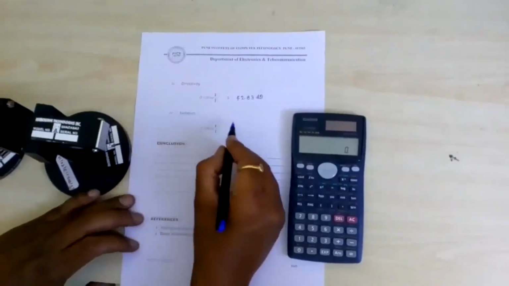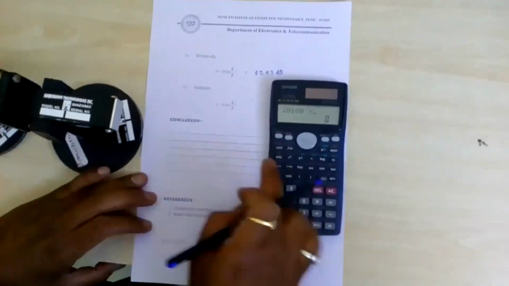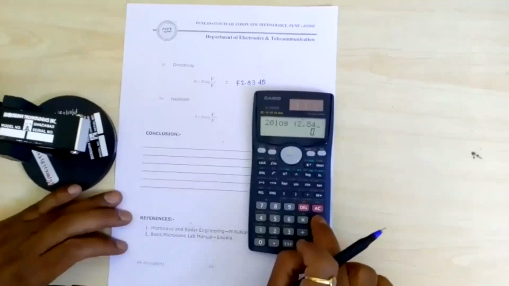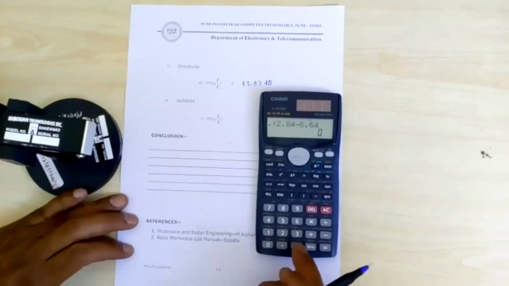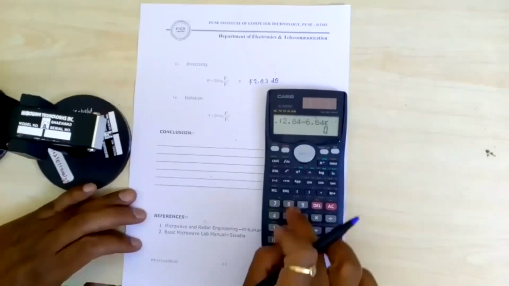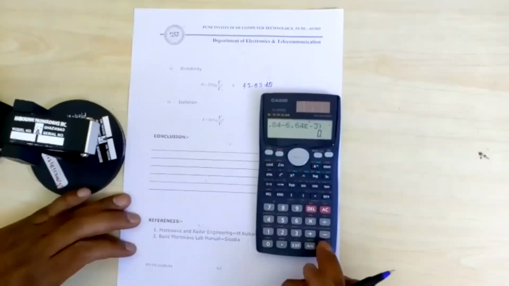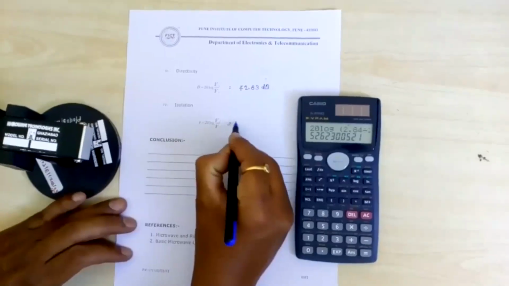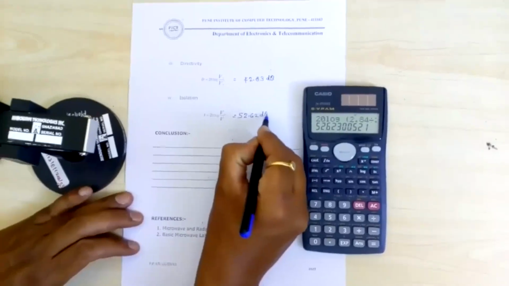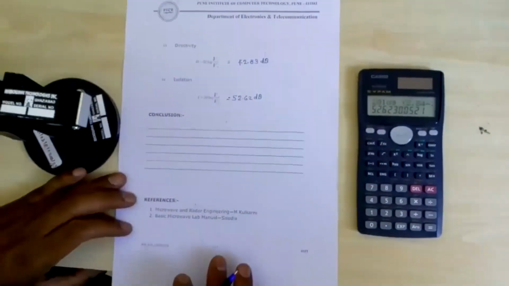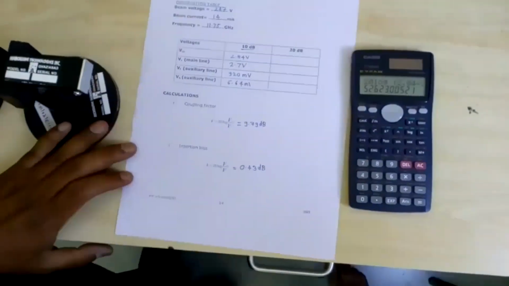Now let us calculate the isolation of the directional coupler. It is again 20 log of V in, 2.84 volt, divided by VB, 6.64 millivolt. So it has an isolation of 52.62 dB. These are the performance parameters of the directional coupler at 10 dB coupling factor.